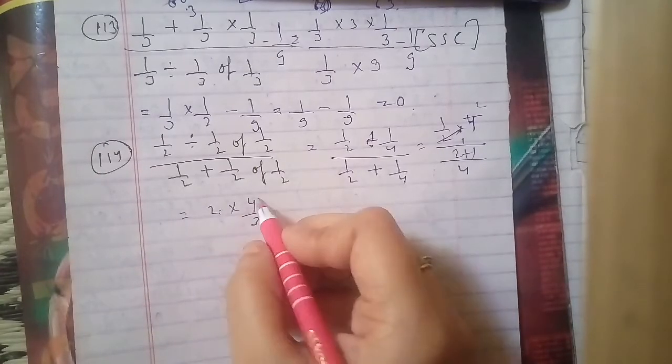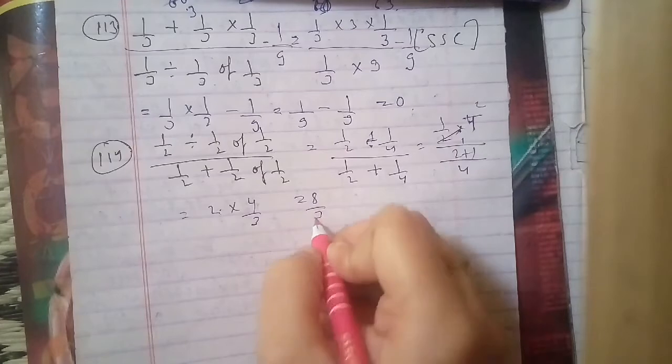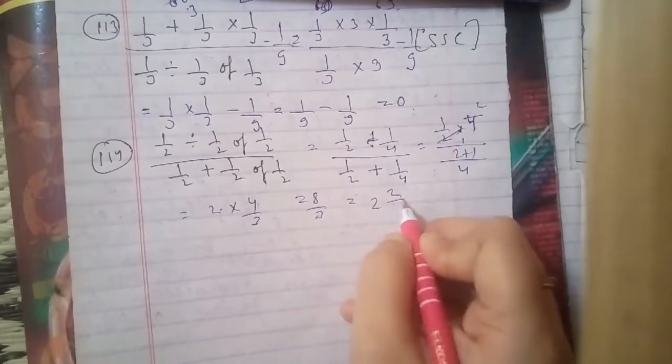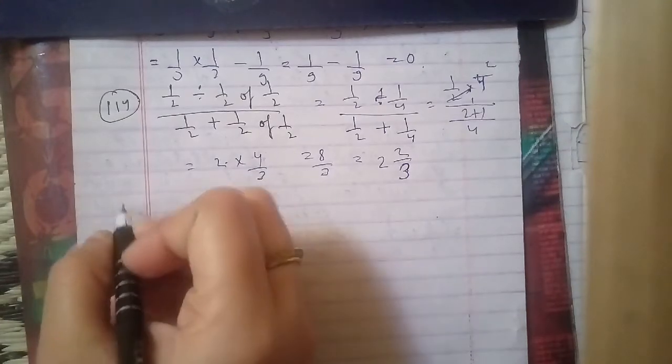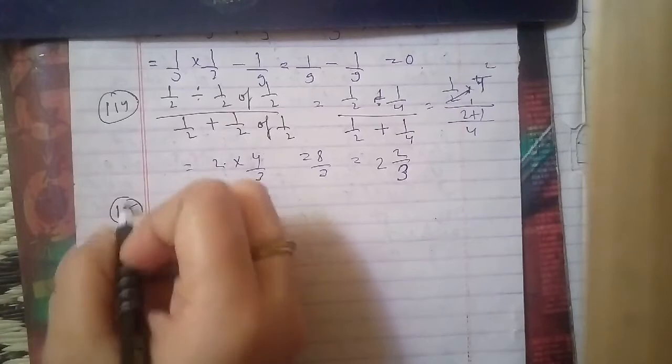For the given expression we have 13 upon 4 minus 4 upon 5 of 5 by 6 upon 13 upon 3 divided by 1 upon 5 minus 3 upon 10.